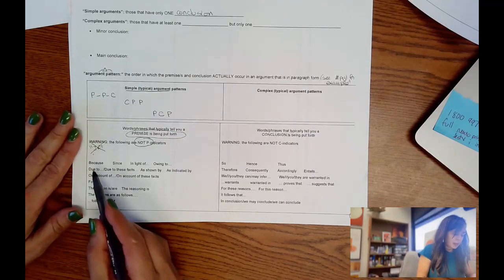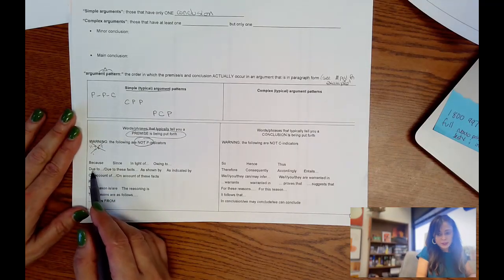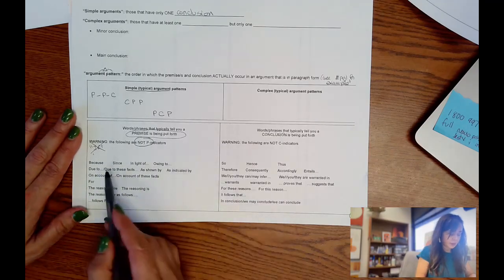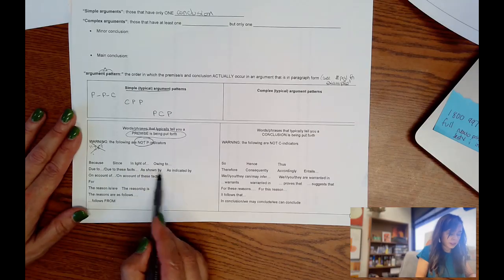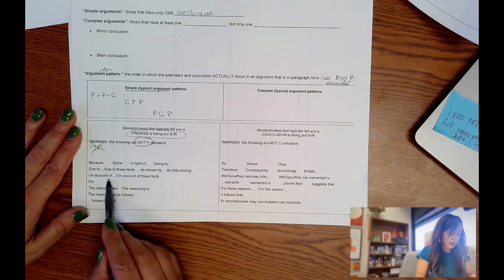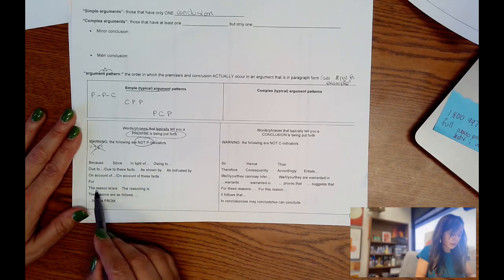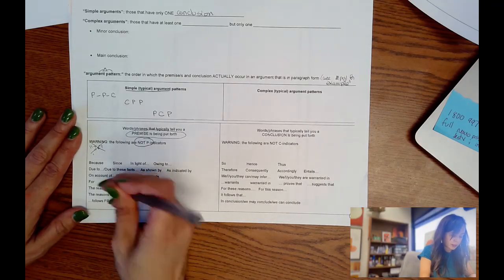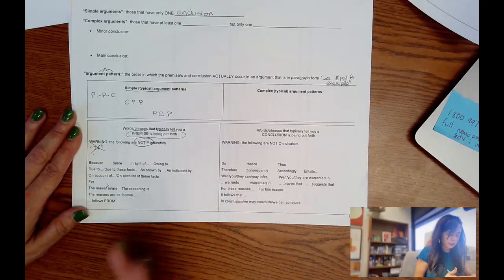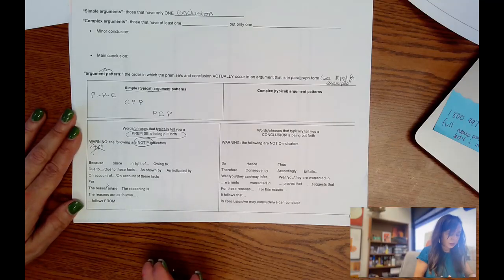All right, so these are some of the typical premise indicators that were in your textbook, and then I added some other ones. We've got because, since, in light of, owing to, due to these facts, as shown by, as indicated by, on account of these facts, for the reasons, the reason is, or reasons are. So we could do a backslash right here: the reasons are, the reason is, the reasoning is, the reasons are as follows from.